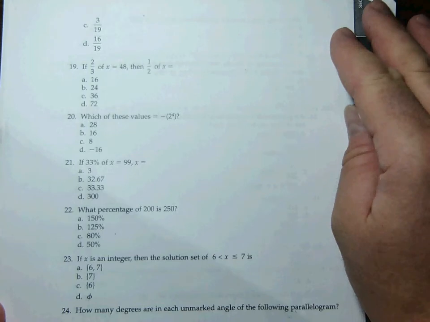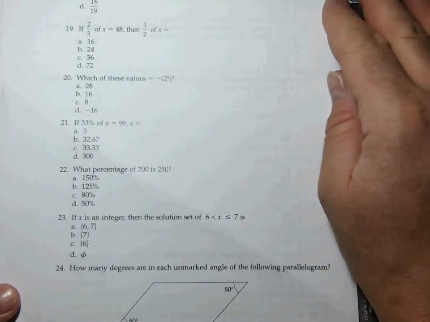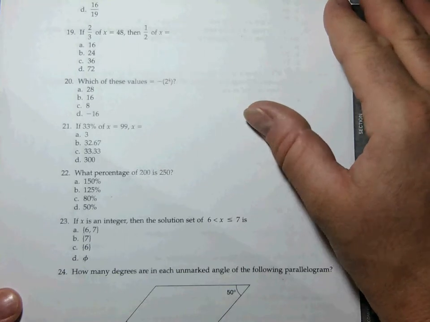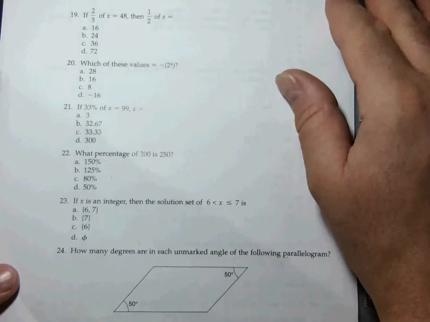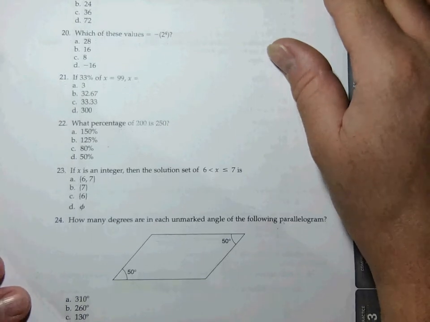19. If 2/3 of x equals 48, then 1/2 of x equals. 20. Which of these values equals negative outside of a parentheses and then 2 to the 4th power inside the parentheses? 21. If 33% of x equals 99, x equals. 22.